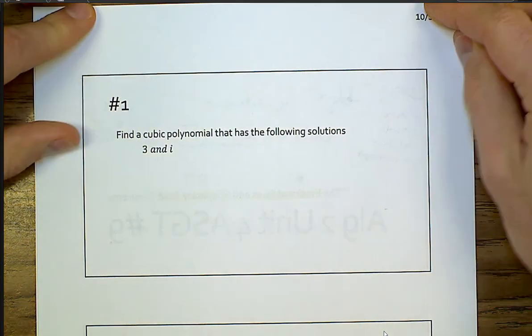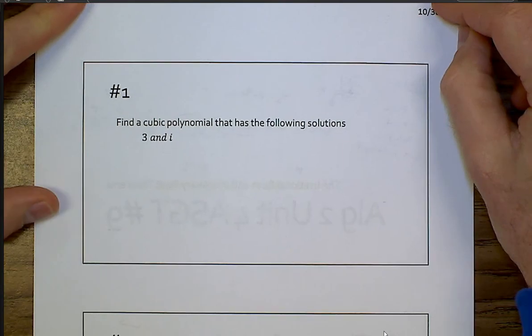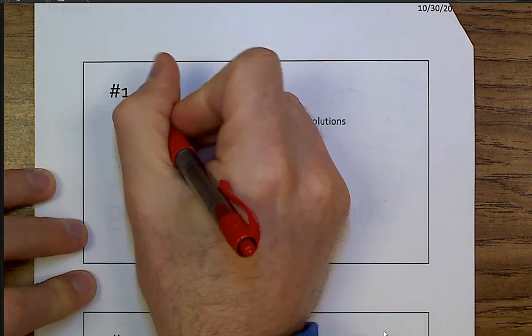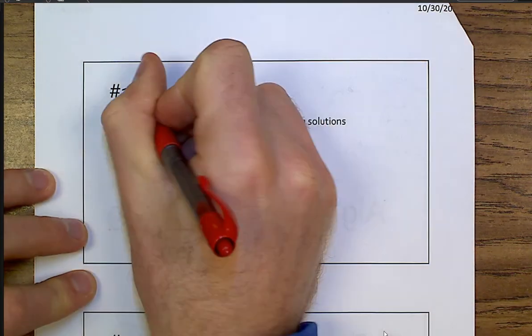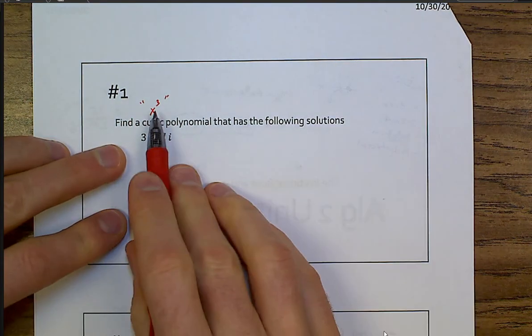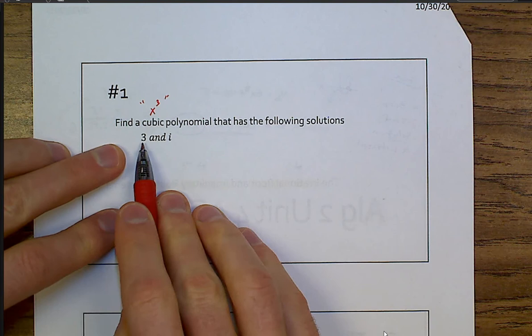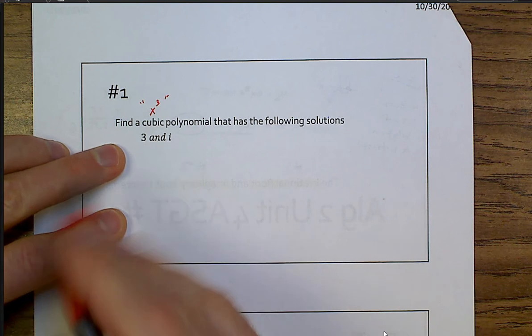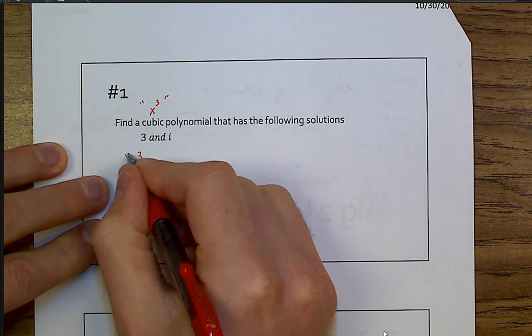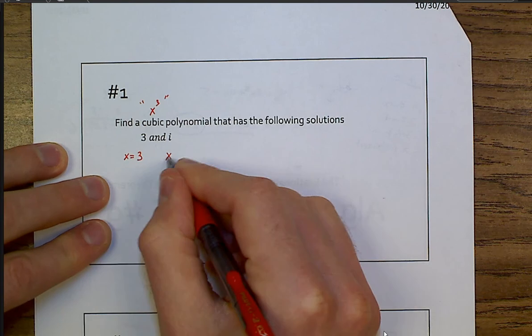All right, so they're going to try to mess with you here in the questions. They're going to say, find a cubic. So in my mind, when I read this, I'm thinking, okay, something cubic, x to the third polynomial, that has the following solutions. Well, we know there's supposed to be 3 solutions for a cubic. They only list 2. You have to look at this and say, okay, I have x equals 3 as a solution.